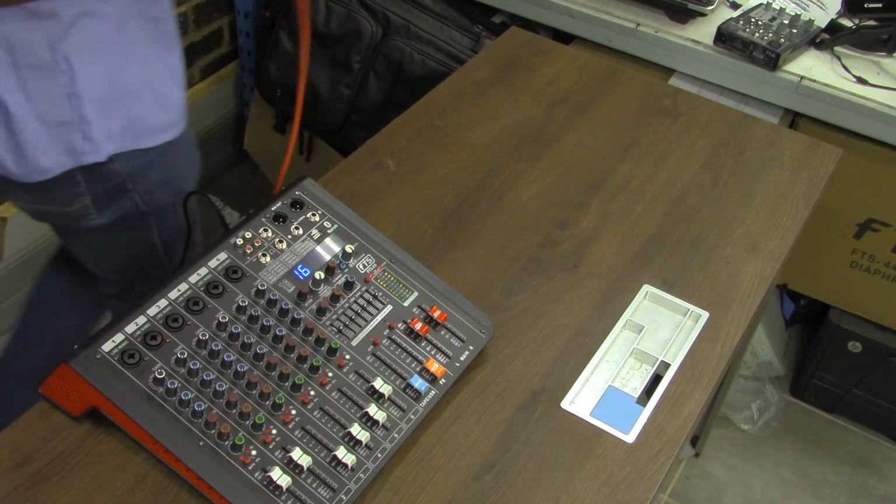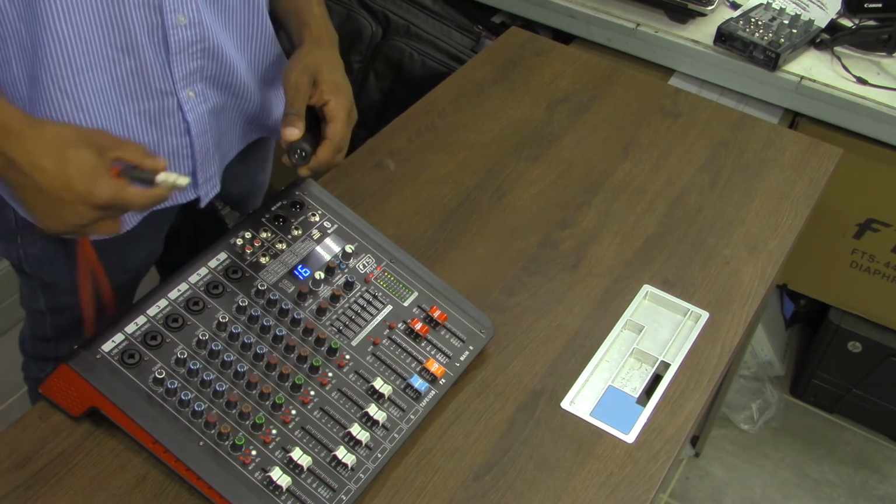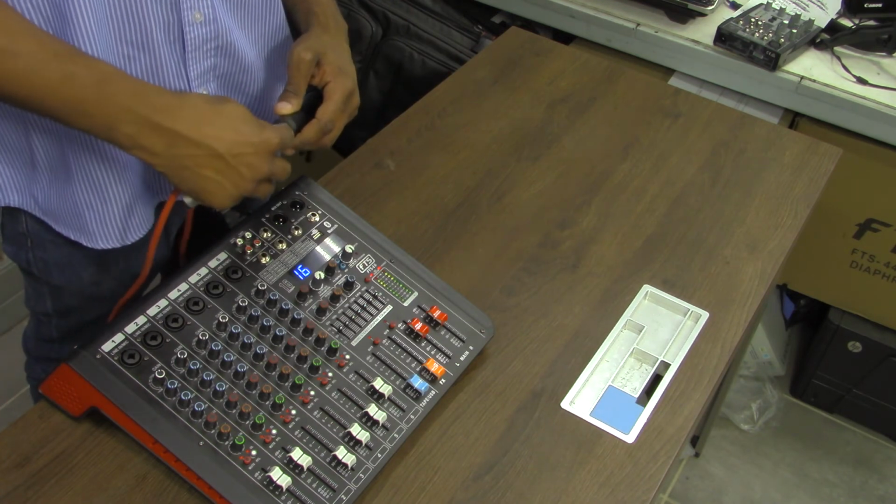I will now demonstrate how to connect a microphone using a dynamic microphone. Connecting a condenser microphone is very similar, however, the only difference, as mentioned earlier, would be a condenser microphone would require 48 volts of phantom power. Let us begin. I will start off by connecting the female XLR end into the male XLR end of the dynamic microphone.